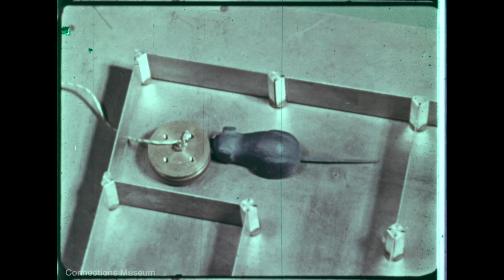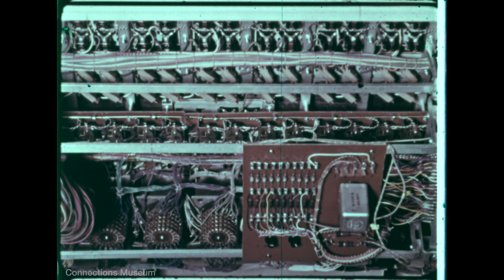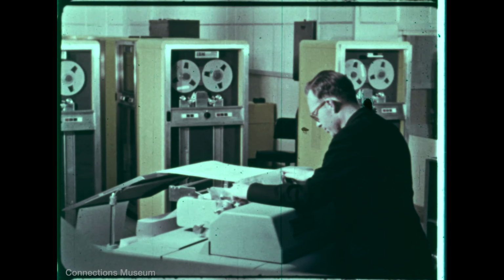The ability of this mechanical mouse to learn and remember information lies in its brain of switching relays and circuits. Similar circuits and concepts were used in designing other thinking machines, such as this modern electronic computer, which can solve mathematical problems with a speed and accuracy that humans cannot hope to match.